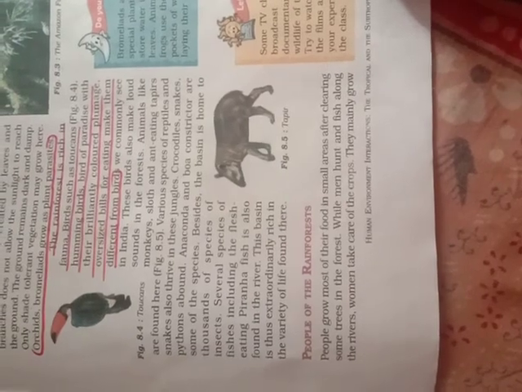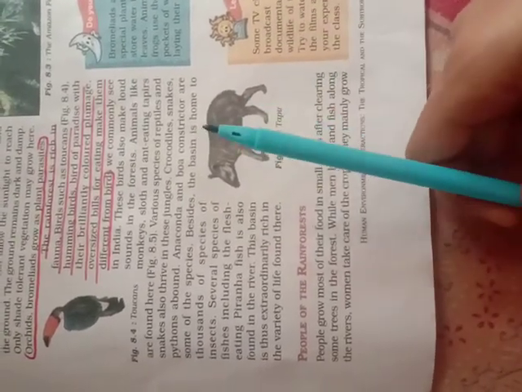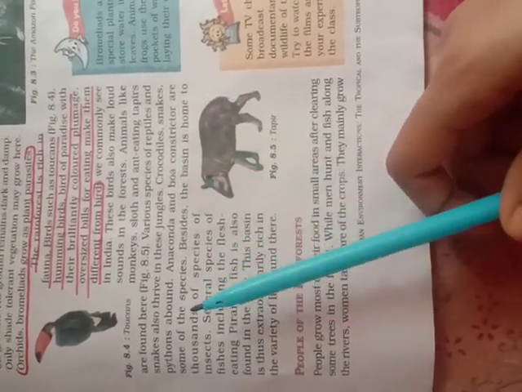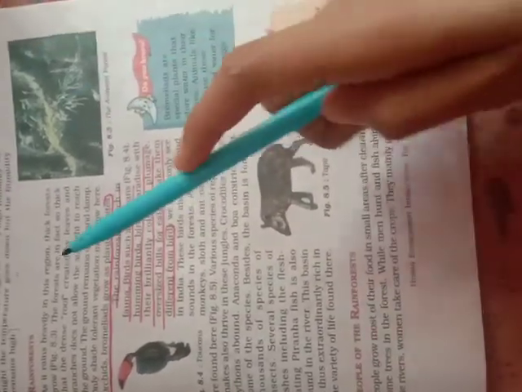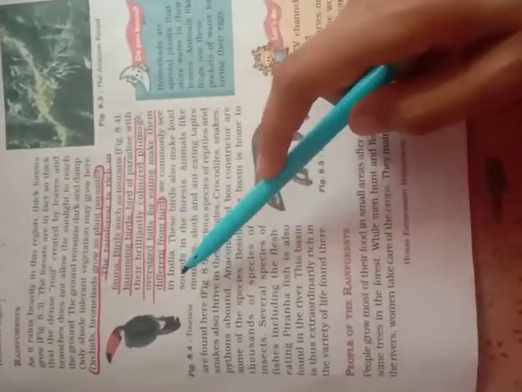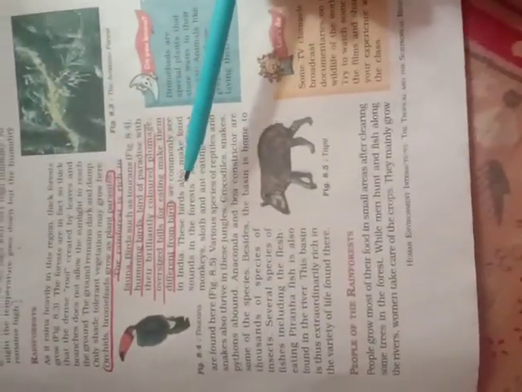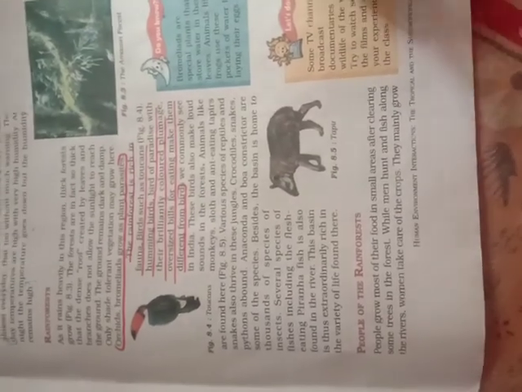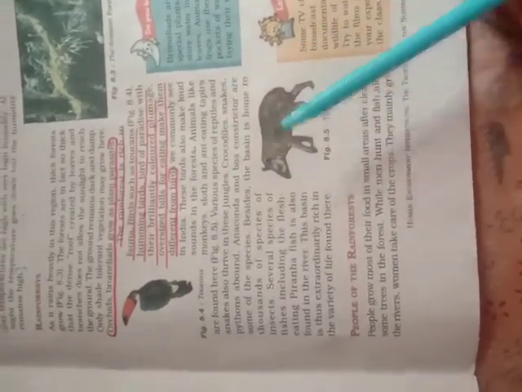Amazon forest. These birds also make loud sounds in the forest. Animals like monkeys, sloth, and ant-eating tapirs are found here. Various species of reptiles and snakes also thrive in this jungle. It is written the rainforest is rich in fauna. It is rich because many birds, many animals, and many reptiles live here. Many species live here.